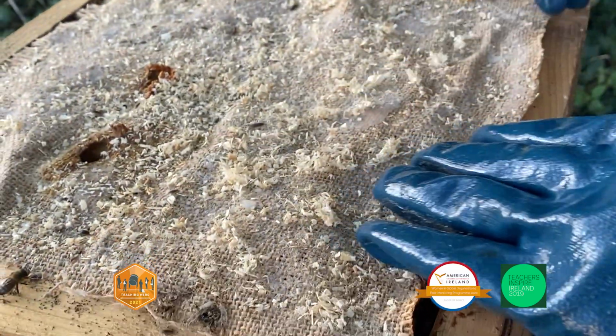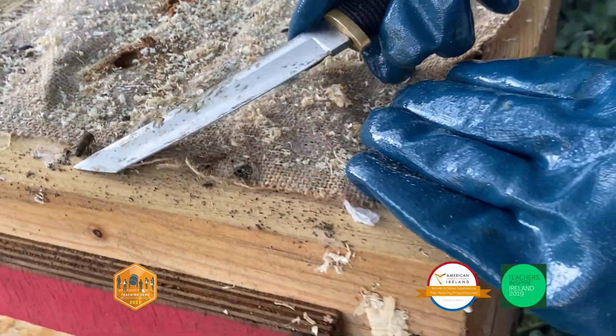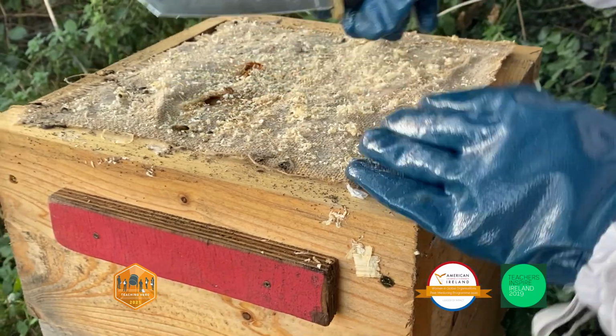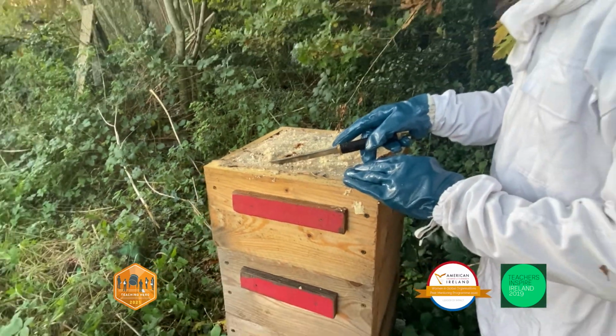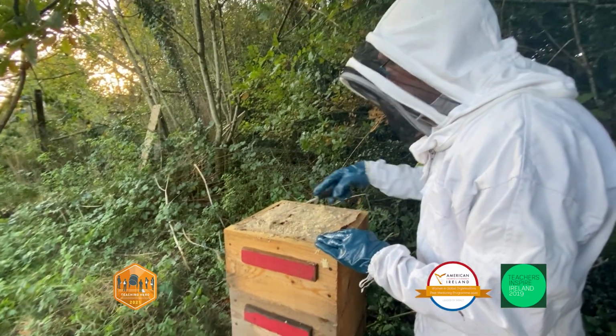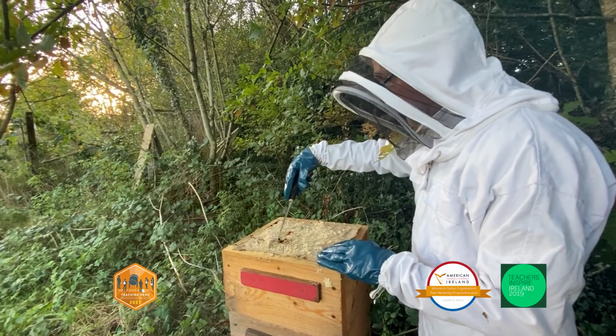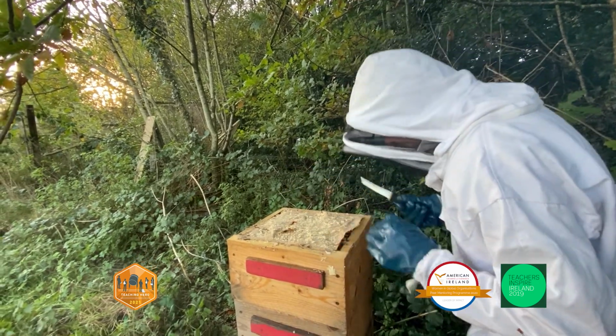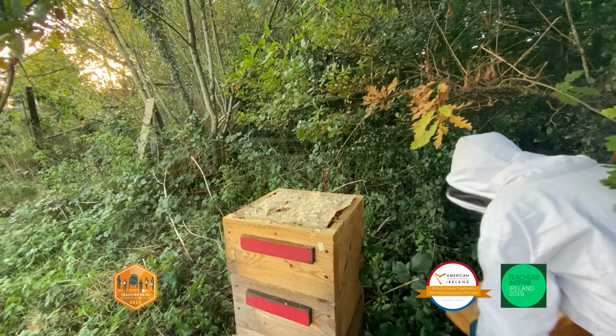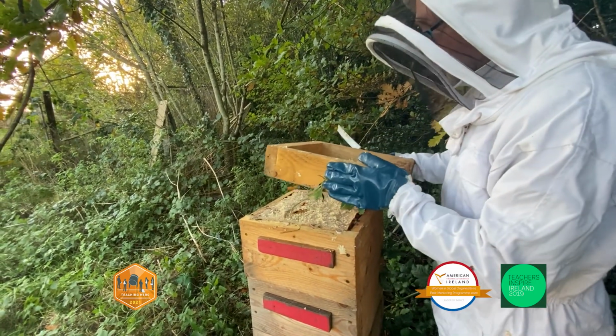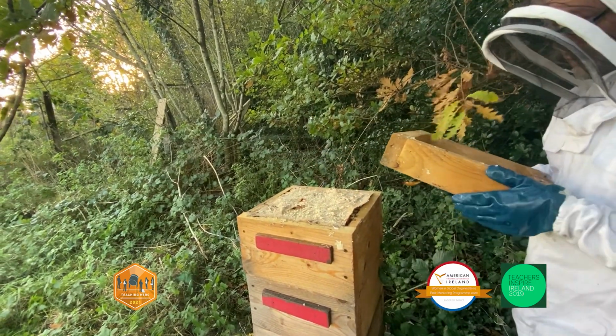Okay. And what is that? Like a muslin or something? Muslin, that's sackcloth, yeah. What that does is it allows any moisture in the hive to be released, but it also keeps the warmth in, because you don't want it to get too moist.